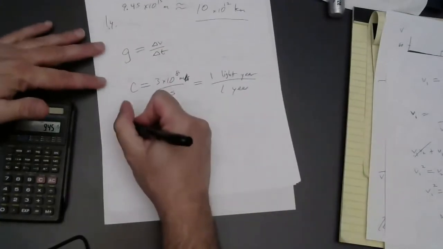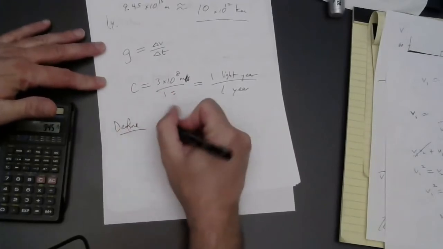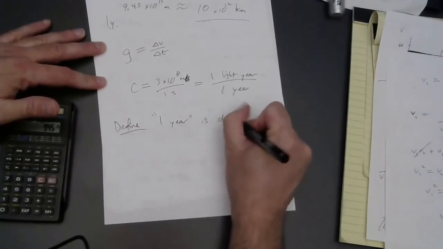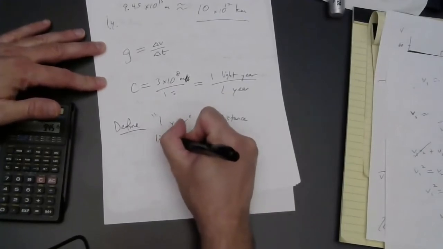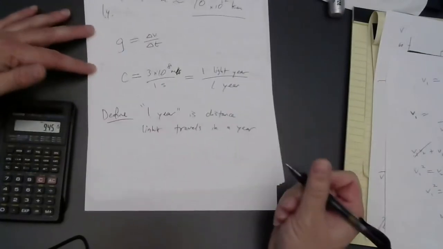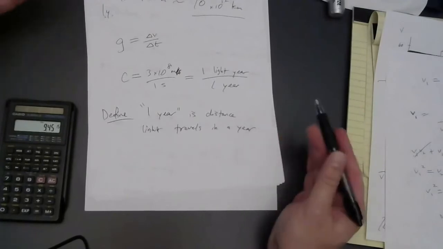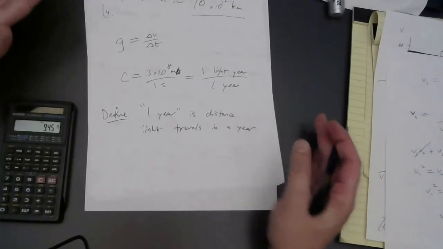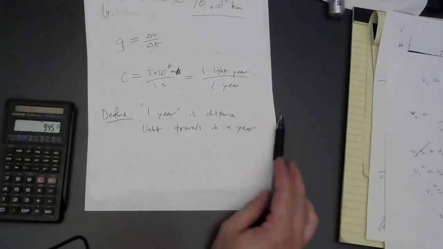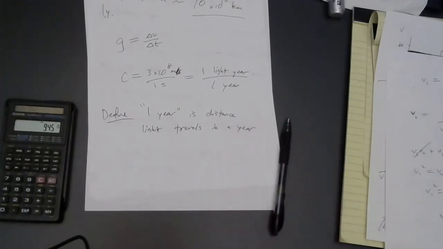Let's just do this. Let's define 1 year as the distance light travels in a year. So instead of calling it a light year, let's just call it a year. But we're actually talking about distance. This is something that physicists do in relativity because it just makes things simpler. Yes, we measure time in years, but we can also invent this new unit of distance called the year of distance. It sounds kind of silly and made up at first, but every unit of distance is made up, right?